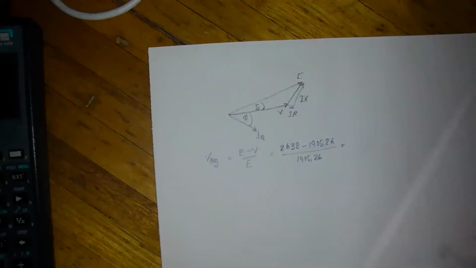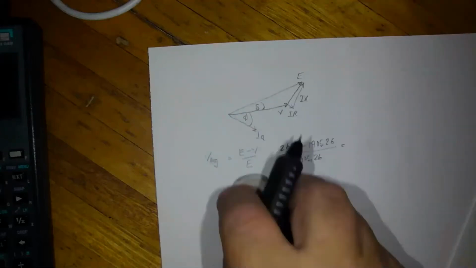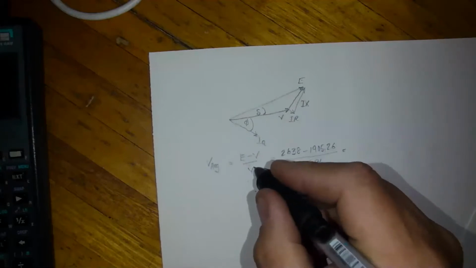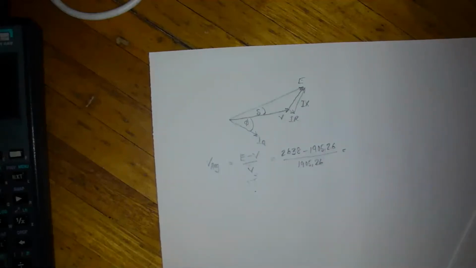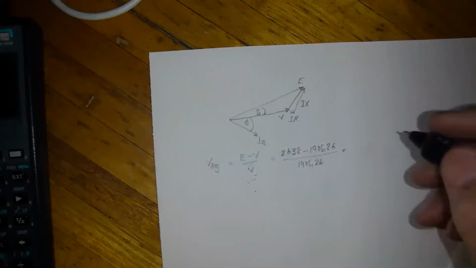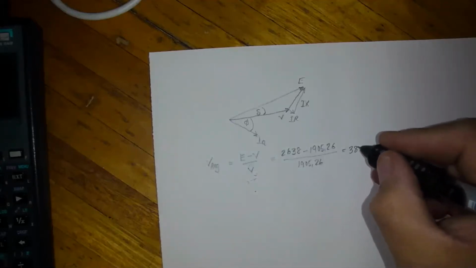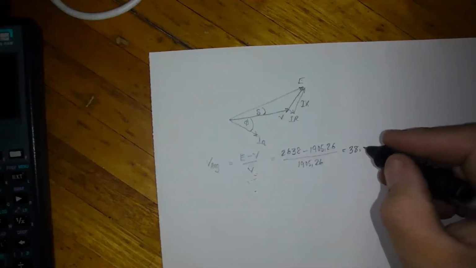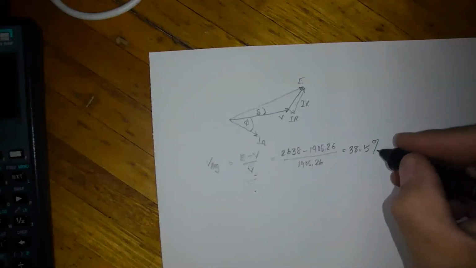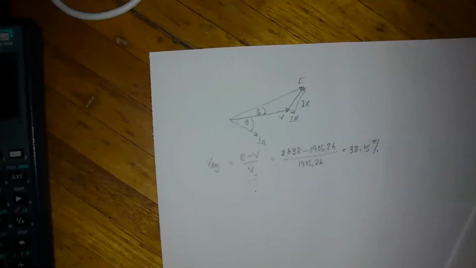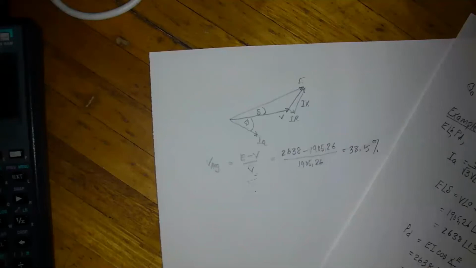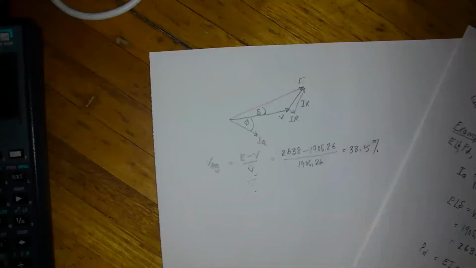Oh, my bad, it should be V, not E. So it gives us 38.5%. Okay, have you got it so far?